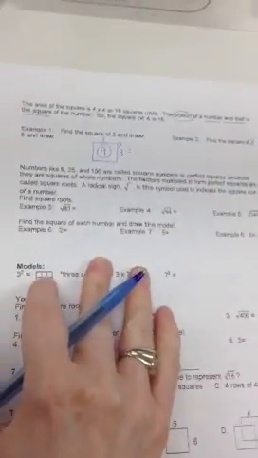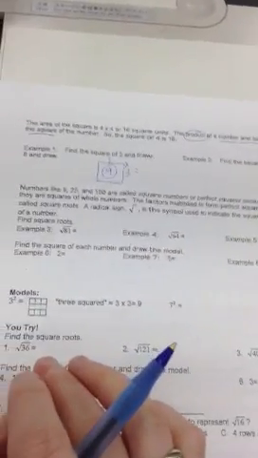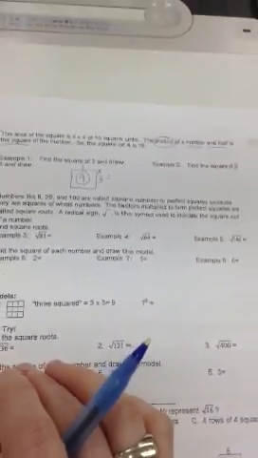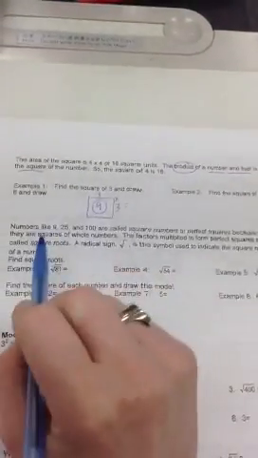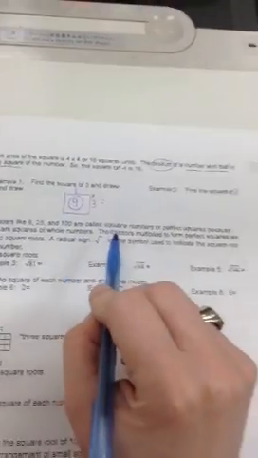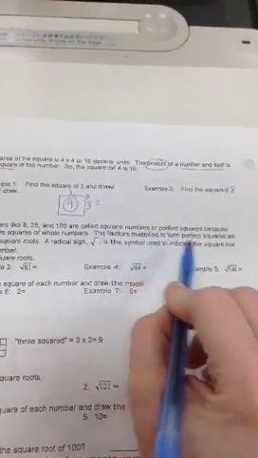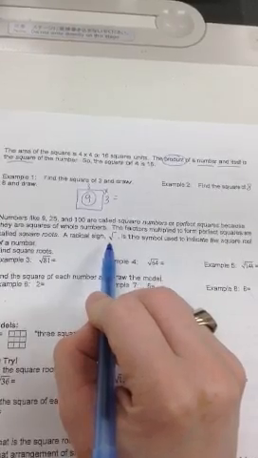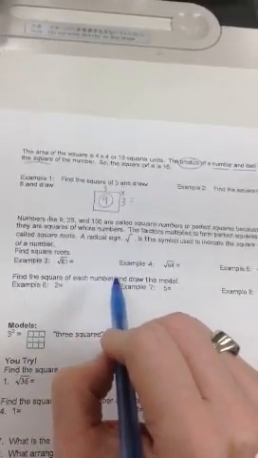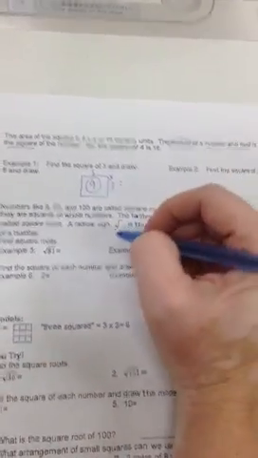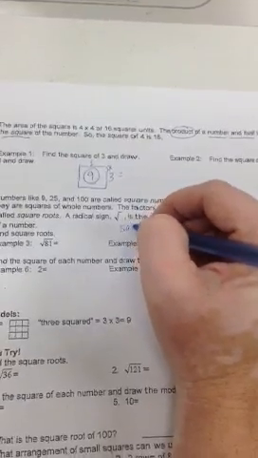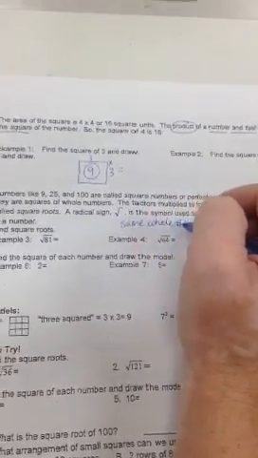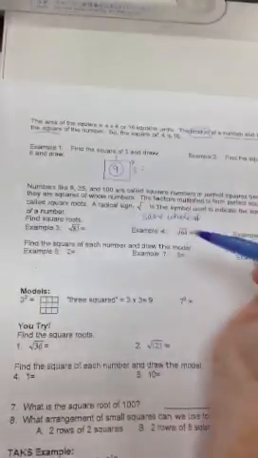Alright, the next part, numbers like 9, 25, and 100 are called square numbers or perfect squares because they are squares of whole numbers. The factors being multiplied form perfect squares, and you can take a square root symbol of a perfect square. So when you have these, they're the same whole number over and over. Same whole number being multiplied to make a perfect square.